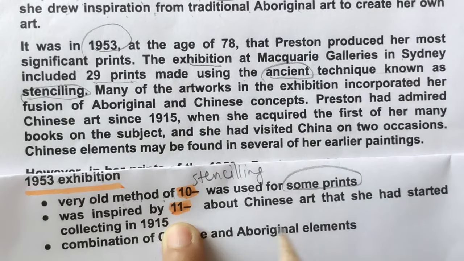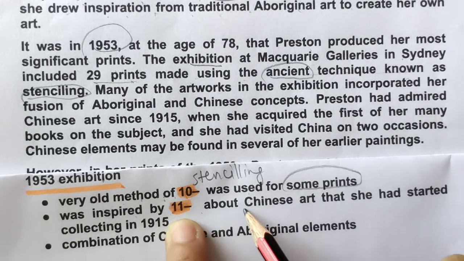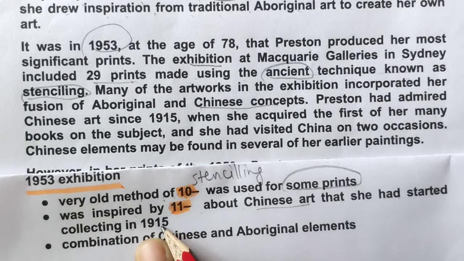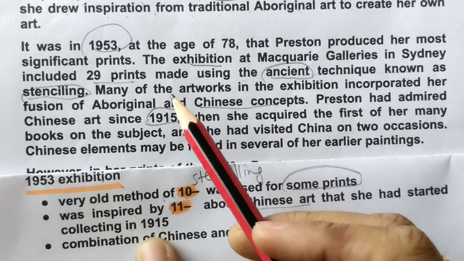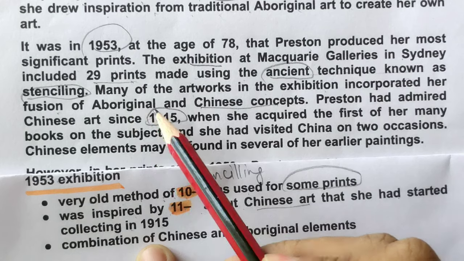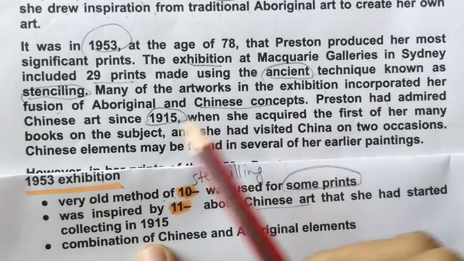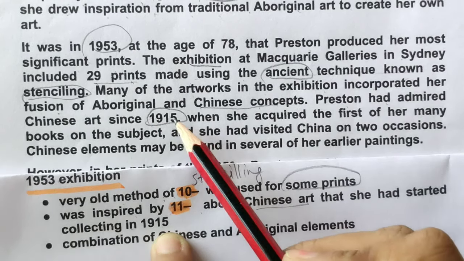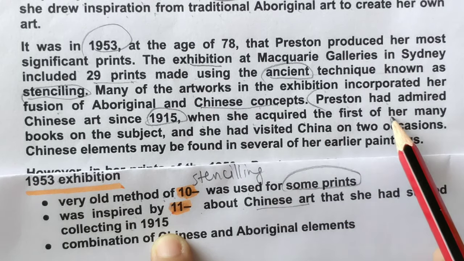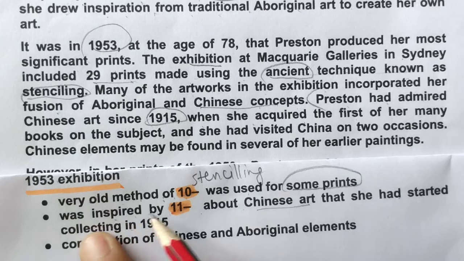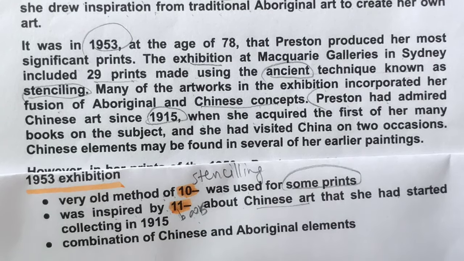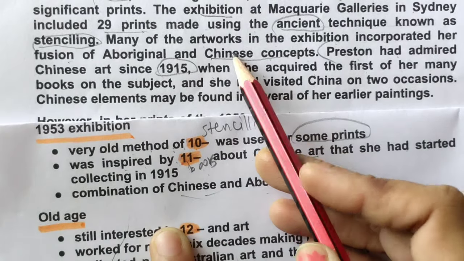Now look at the 11th. Was inspired by dash about Chinese art. So the word Chinese is here, that she had started collecting in 1915. 1915 is here. So let's read it. Many of the artworks in the exhibition incorporated her fusion of Aboriginal and Chinese concepts. Preston had admired Chinese art since 1915, when she acquired the first of her many books on the subject. Was inspired by books, we can write. Books is written, so we will write books only.